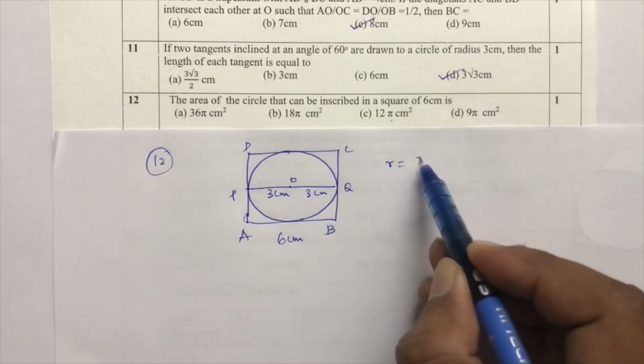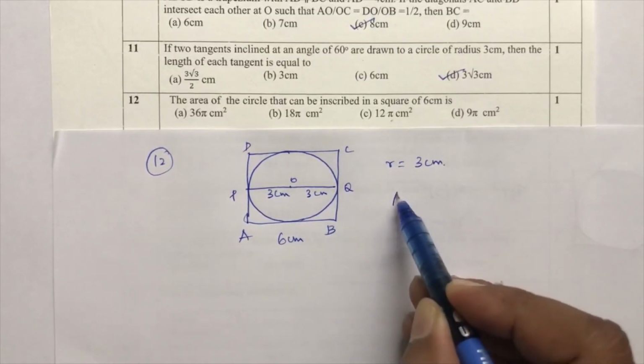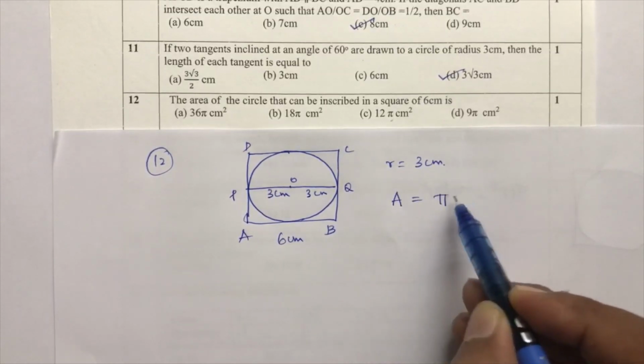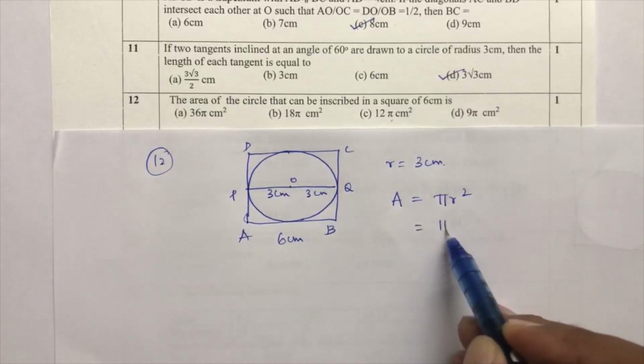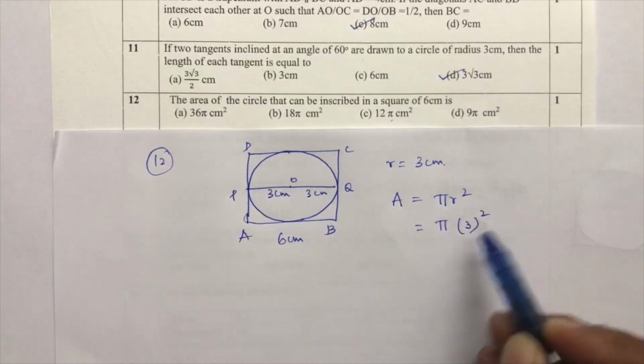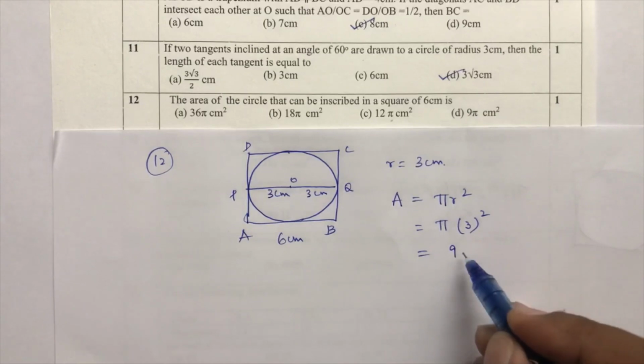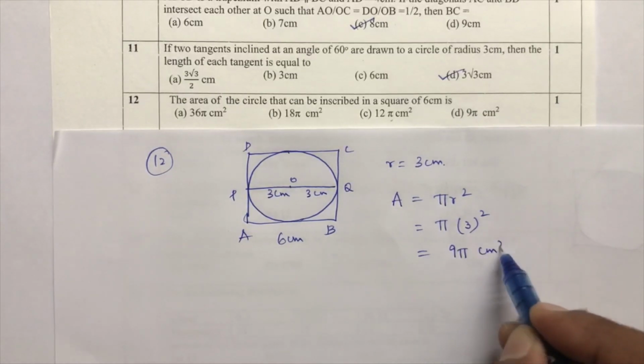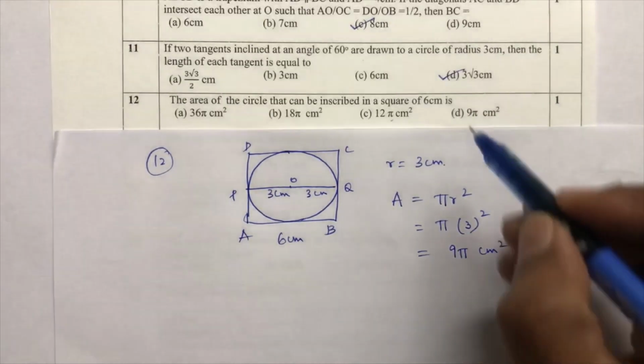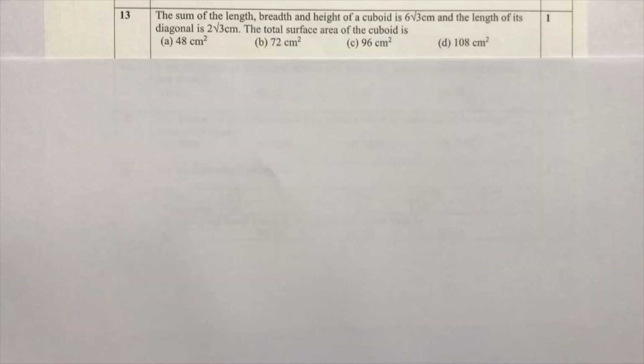The area of a circle is pi r square, pi into 3 square, so 9 pi centimeter square. So the correct option is D.